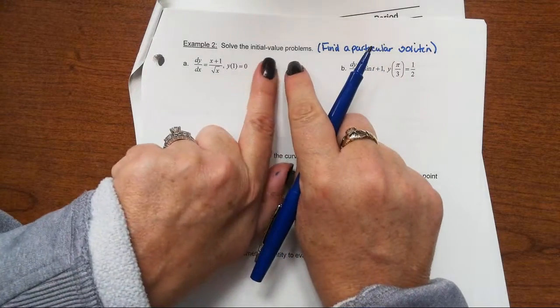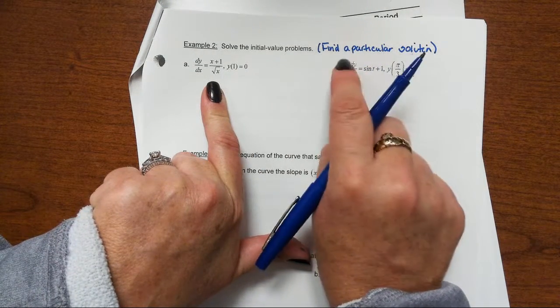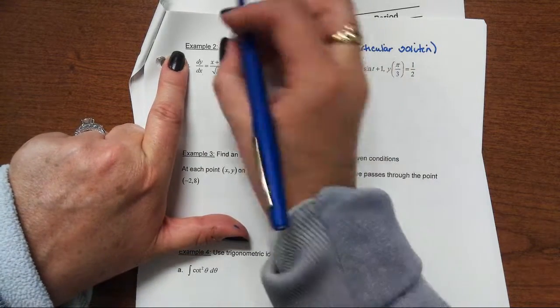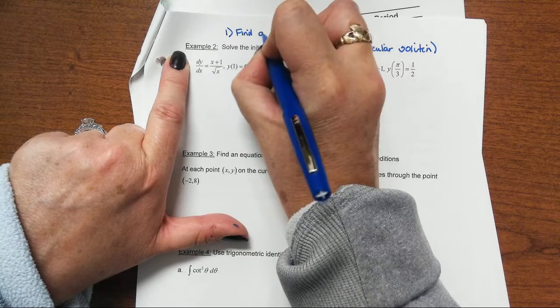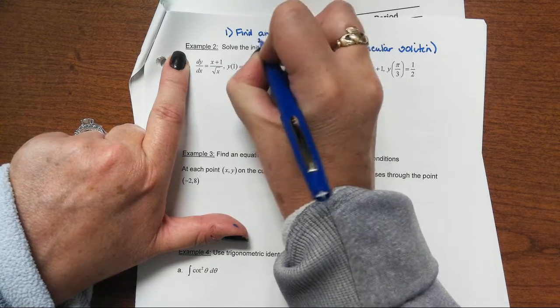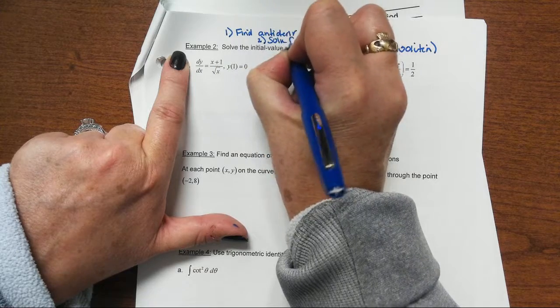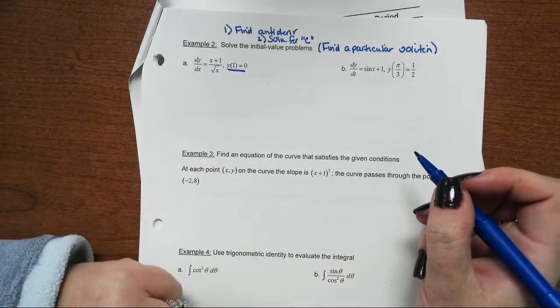So when they're giving us a derivative and they want us to solve the initial value problem or find a particular solution, first of all, what we want to do is find the antiderivative. So they want us to actually find what our original f of x was. And then we're going to solve for c. That's where that point or that value is going to come in.